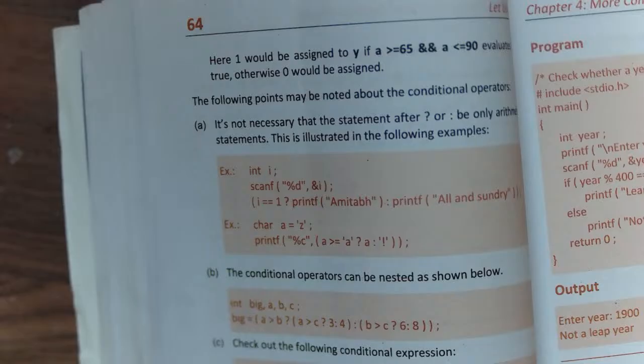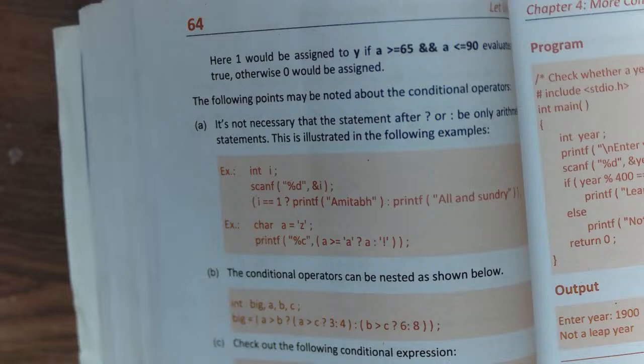In the absence of parentheses, the expression is evaluated accordingly.